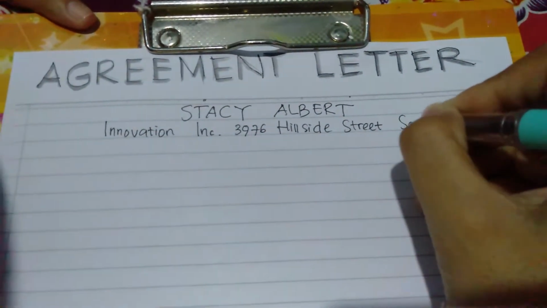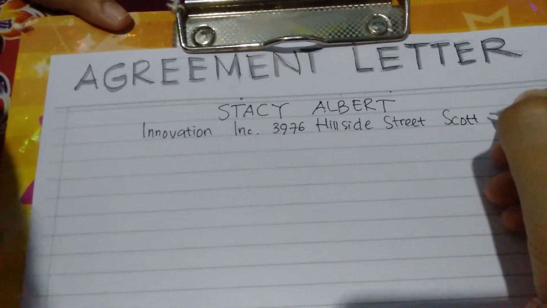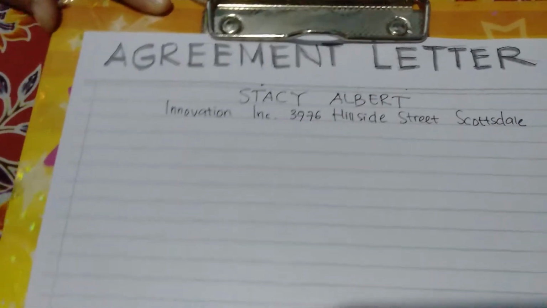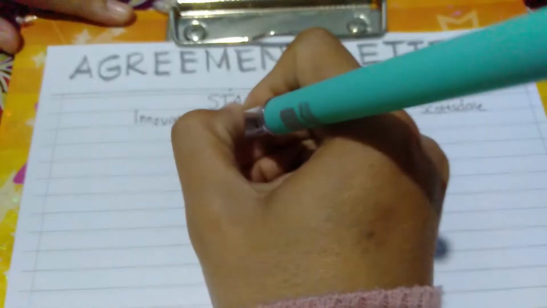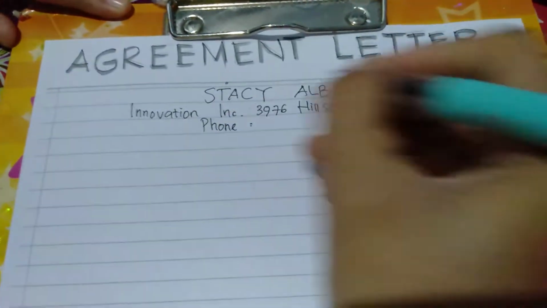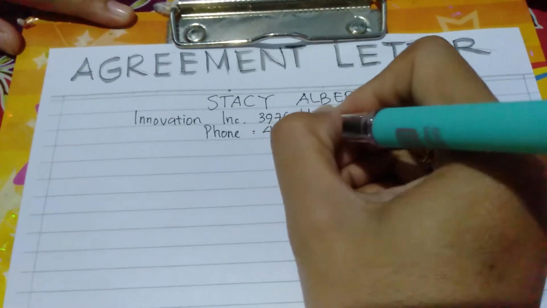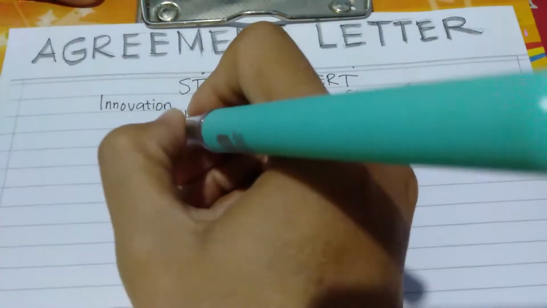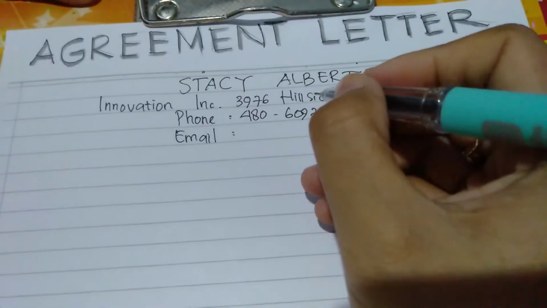Below your name, you can put your company's address, or if you are an individual, you can give your address with the state and the zip code or city. And the next line is about your contact details. As always, you have to put your phone number and email. Just be sure that your phone and email are reachable anytime, so whenever the recipient replies to a letter, you can respond to them as soon as possible.